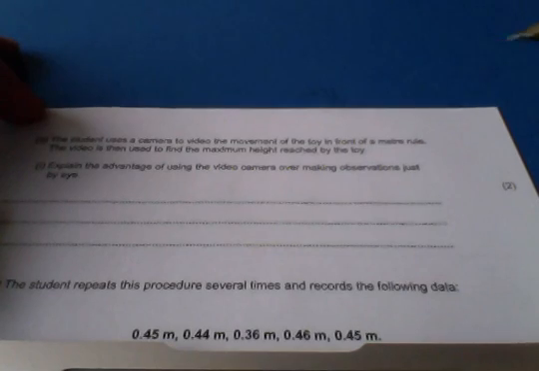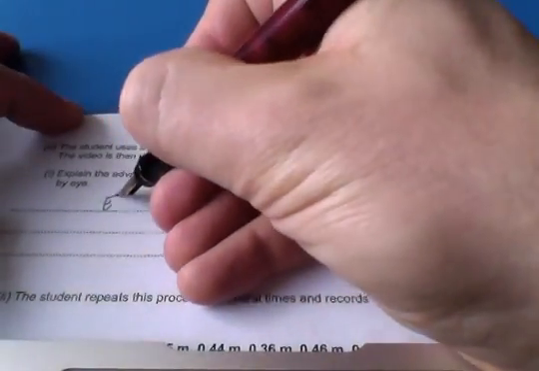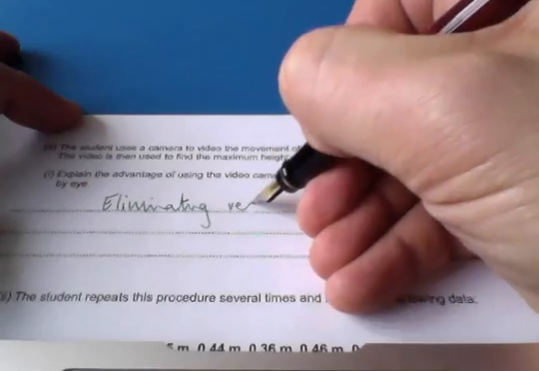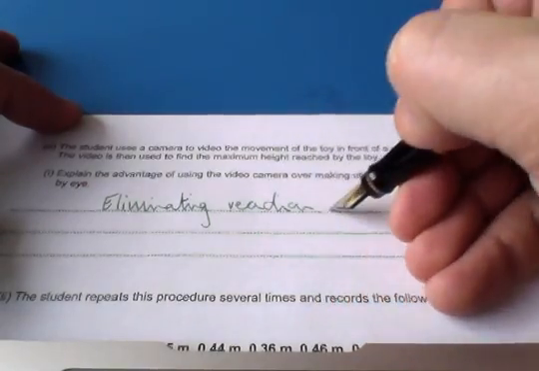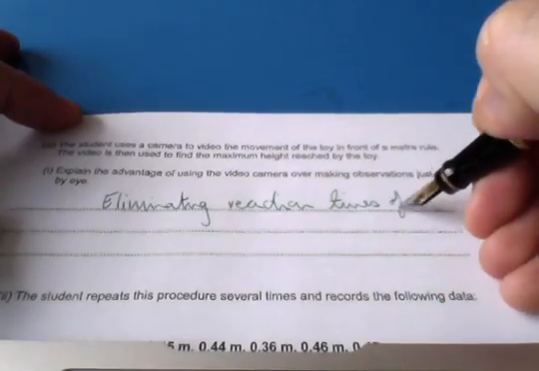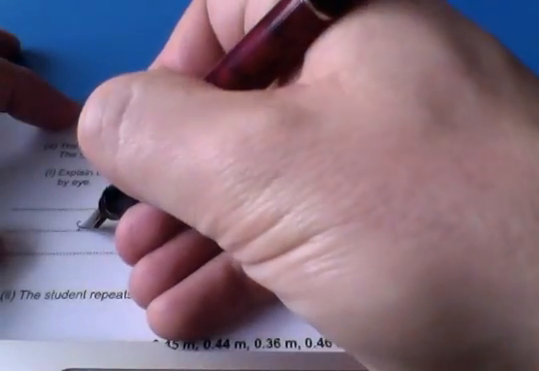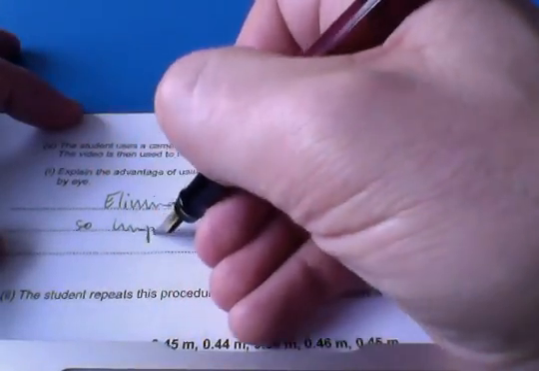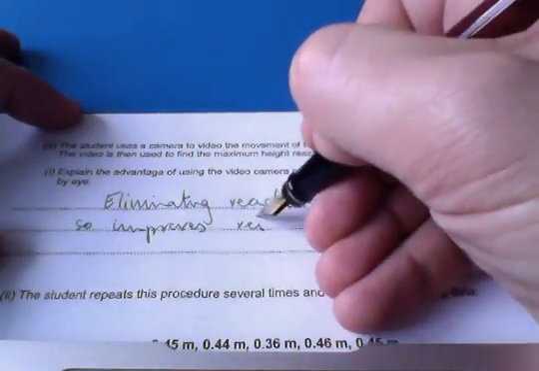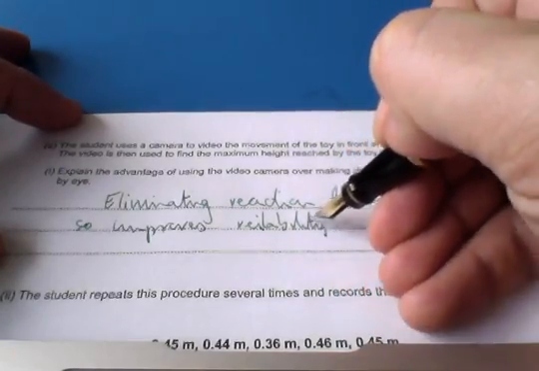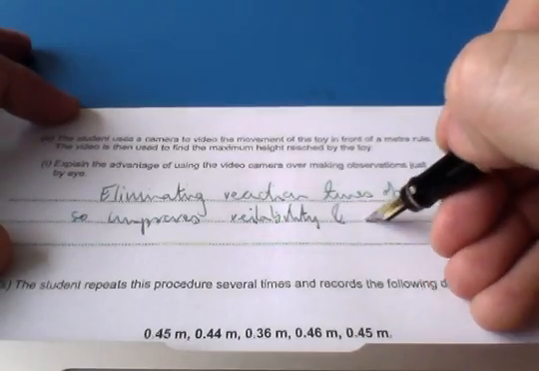Okay, here's a bit of how science works type of question. Explain the advantage of using a video camera over just using the observations. What can we say here? Okay, so you're eliminating the reaction times of humans. So that improves reliability. And precision.